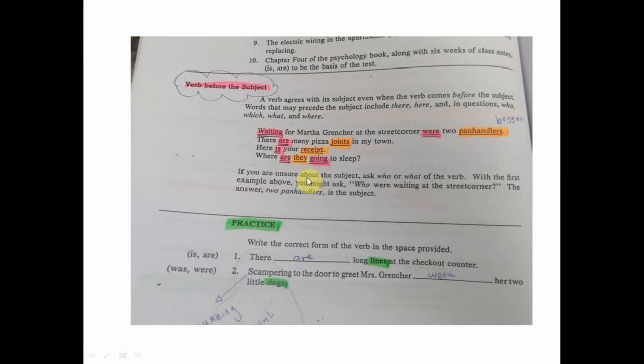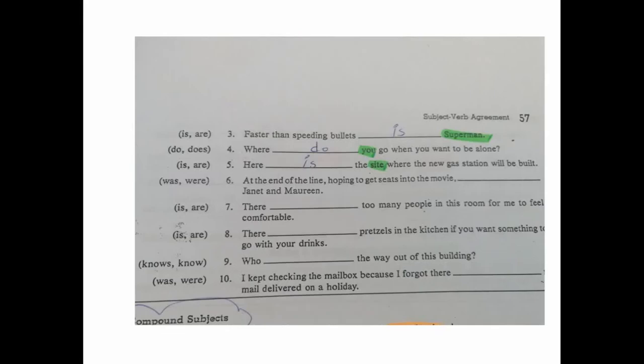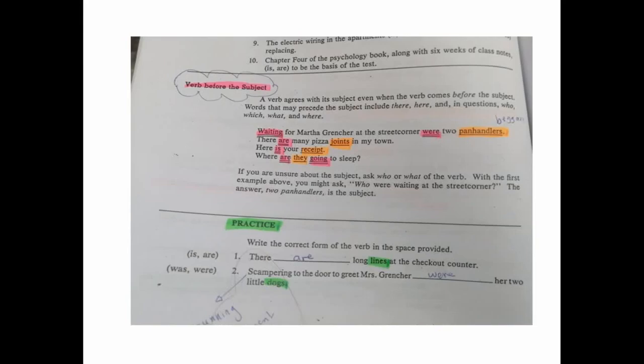Where are they going to sleep? Now, where is the subject? Usually when we have a question, the subject comes in the middle between the helping verb and the main verb. Helping verb is are and the main verb is going. So they, it's plural. So the verb should be plural as well. So we say are, not is, or not am. Okay? Now, write the correct form of the verb in the space provided. First, decide where is the subject, so you will be able to fix the verb accordingly.